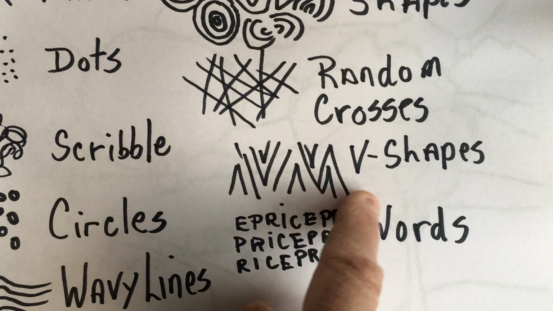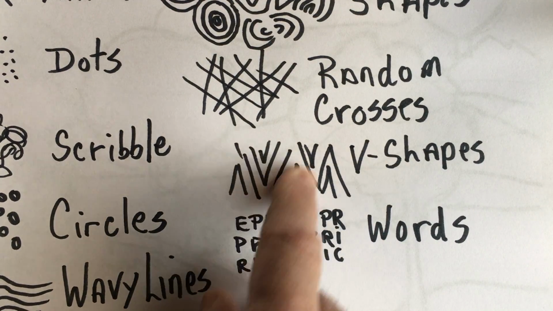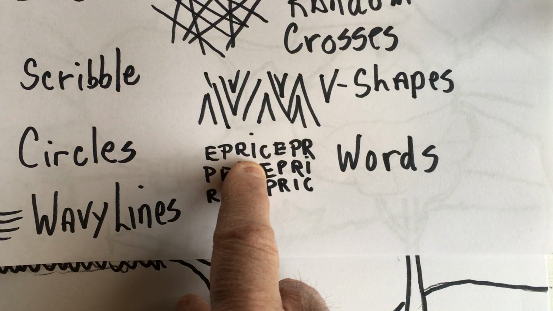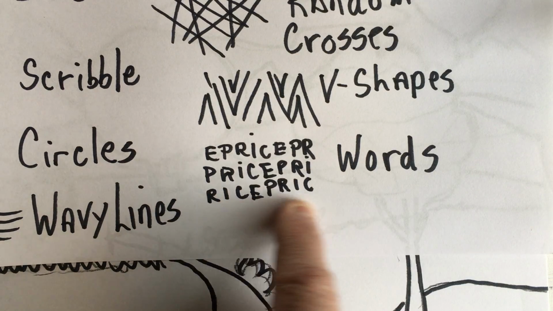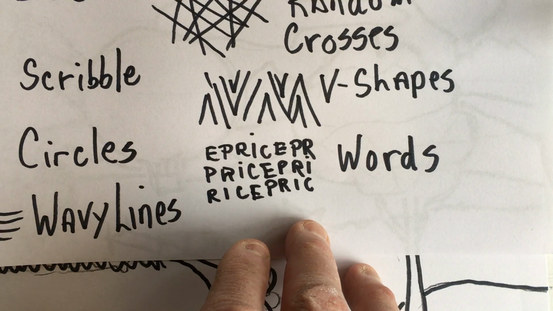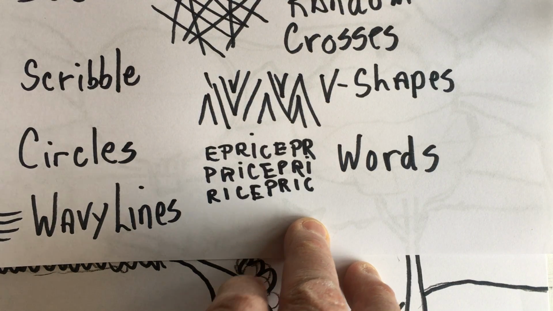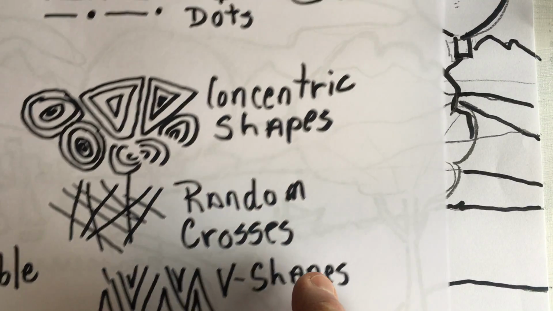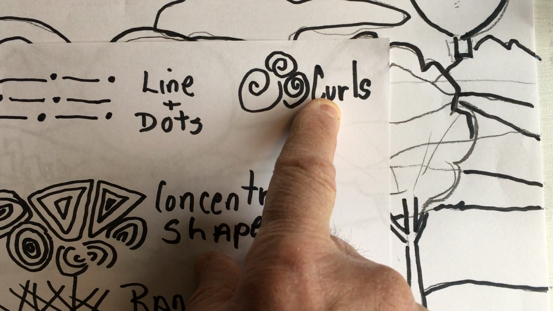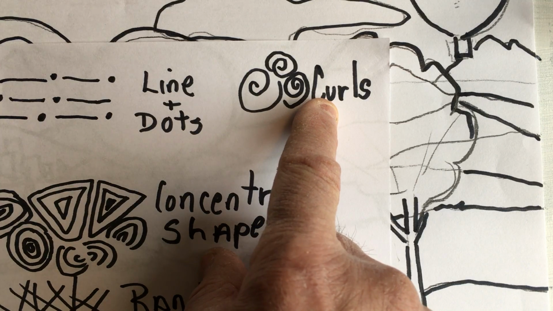Okay, you can do different shapes. This is a V shape, repeated, and you can even use words, like I put "price," and I just kept repeating it, and by changing the color of the marker and changing the size of the words, you can get different effects. And okay, over here you have the last one, curls. And by the way, there are lots of others that you can make up, but these are just some samples.